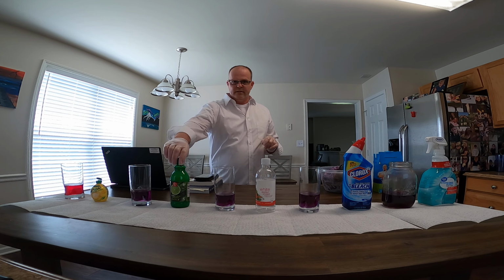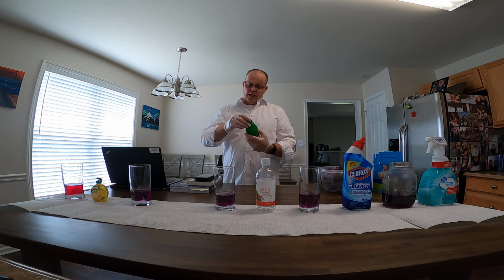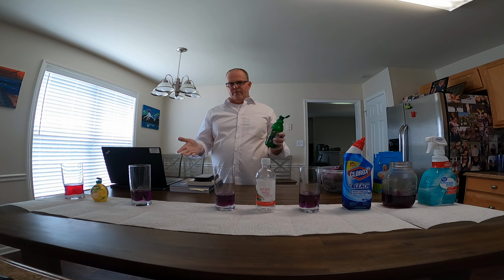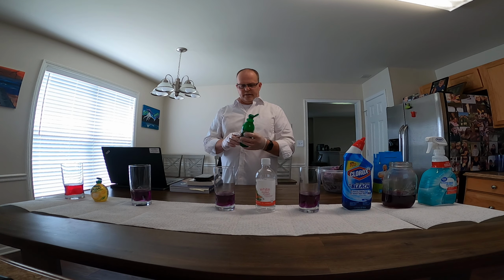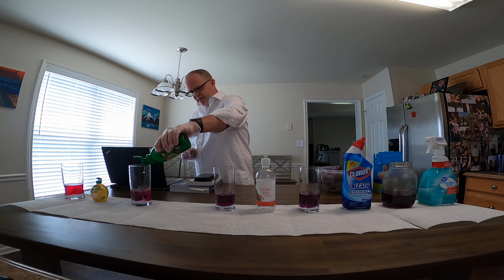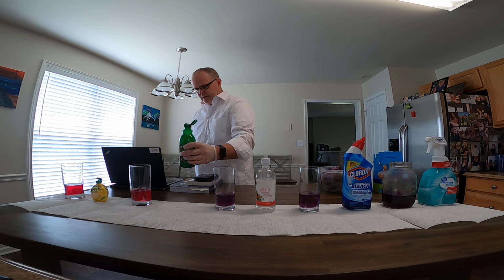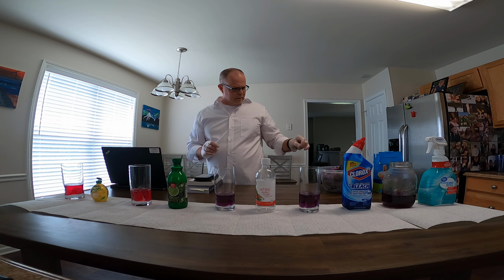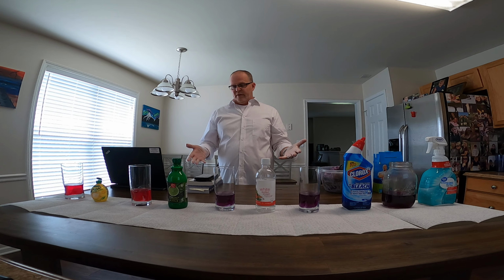Next is the lime juice, and we would suspect that the lime juice is going to have the same effect that the lemon juice did because they're similar acidic fruits. All right. So there again, we have the same effect.